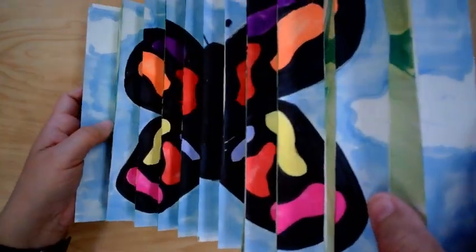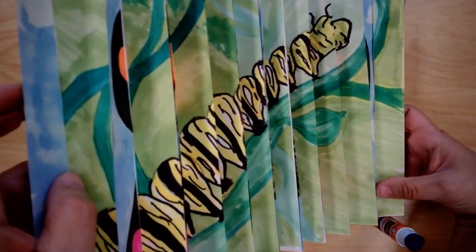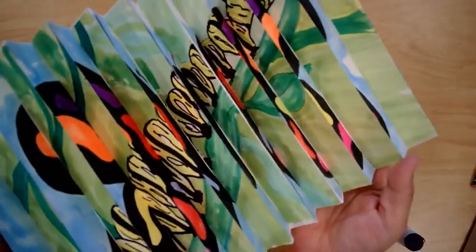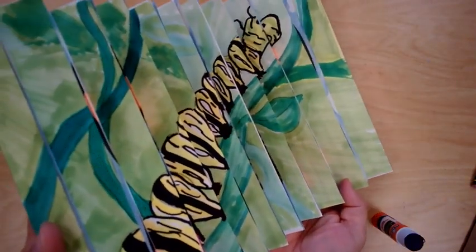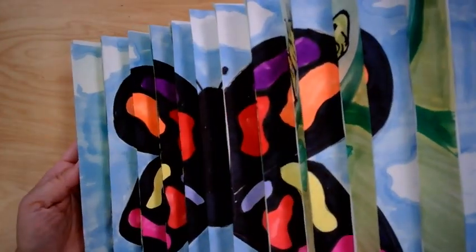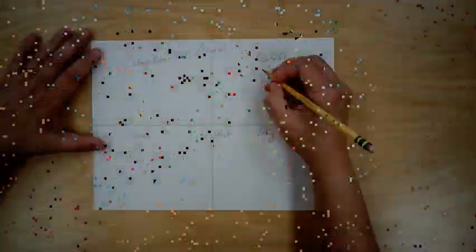All right, so we're going to take a study of nature or an animal that transforms and make a gammagraph. You might have made a gammagraph before, or not. But this is just going to be a great medium to show that observation of how an animal can transform over its life and have its life cycle.